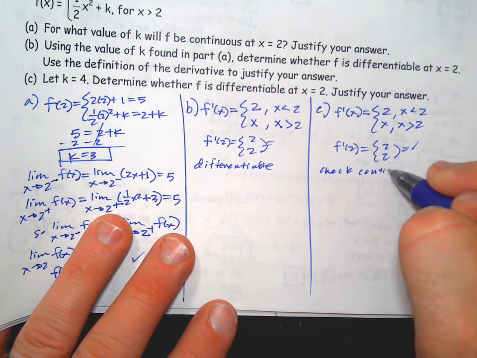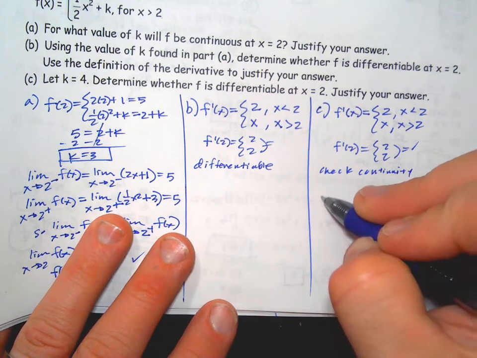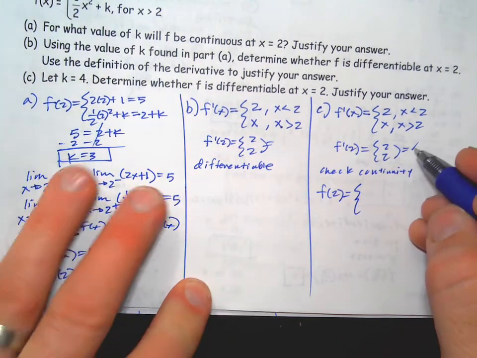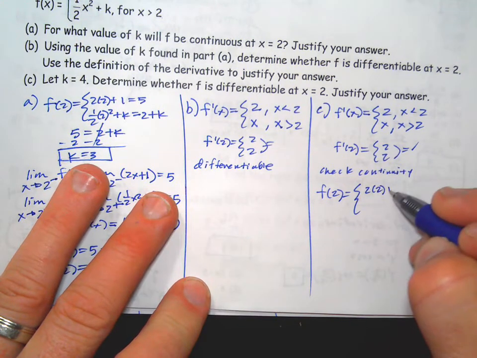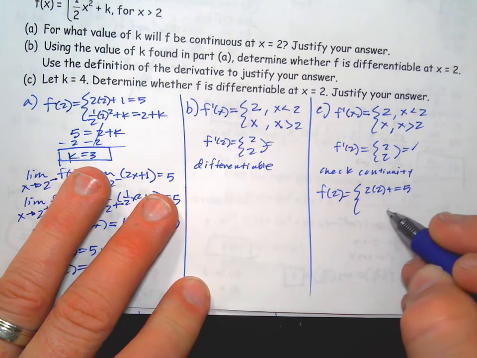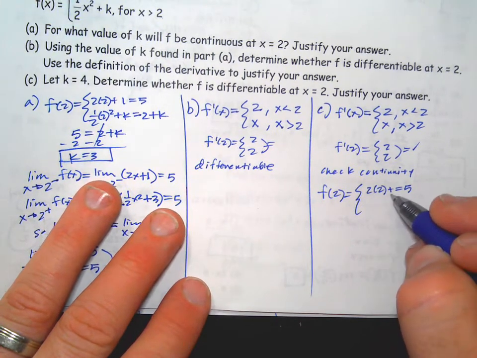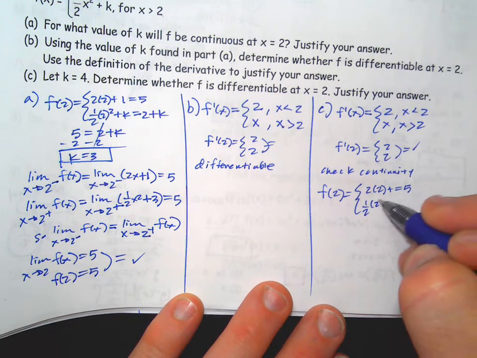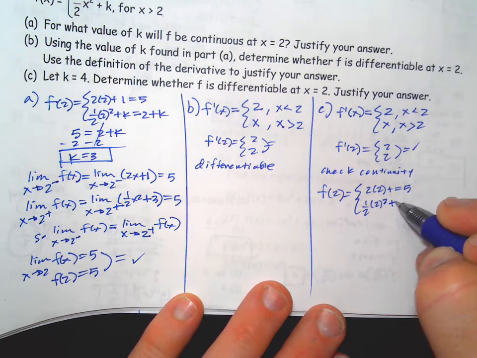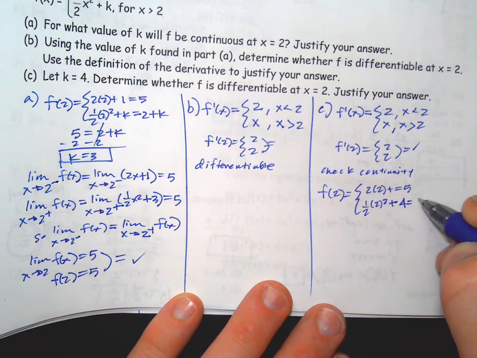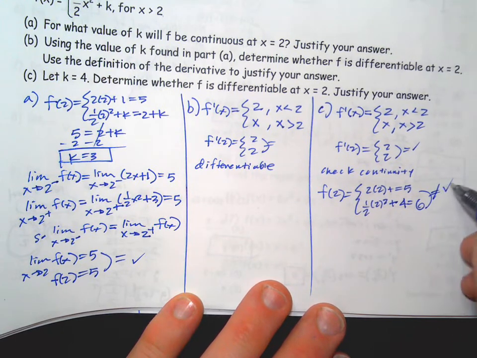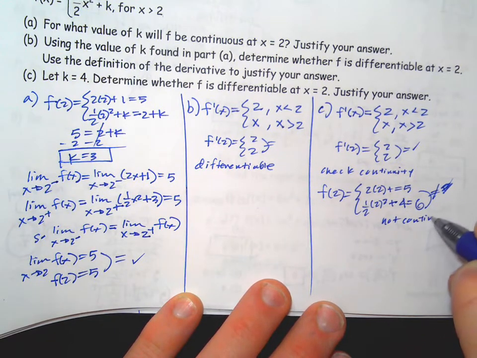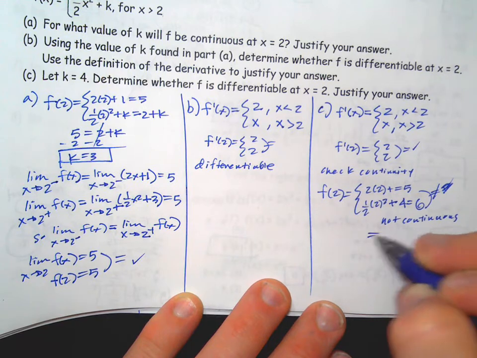continuity. Just because the slopes match, if we plug 2 into that, it's going to be 2 times 2 plus 1, which is 5. And then from the right-hand side, it's going to be 1/2 times 2 squared plus the k value we're saying is 4. So that's going to be 6, and these don't equal each other. So it's not continuous. Therefore, it is not differentiable.